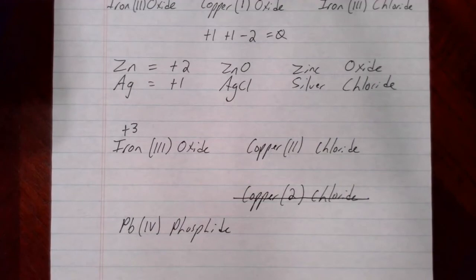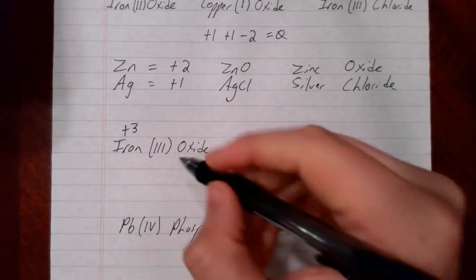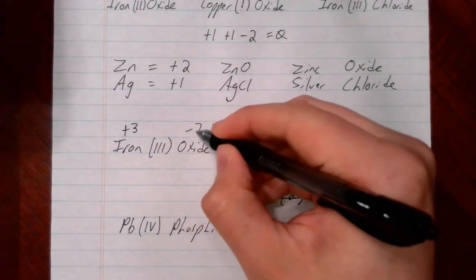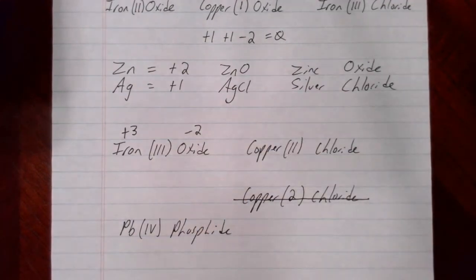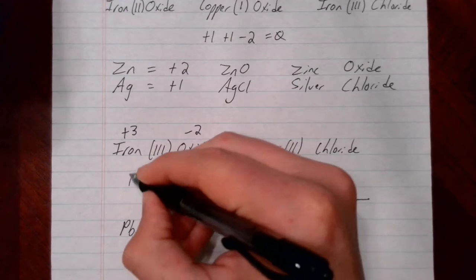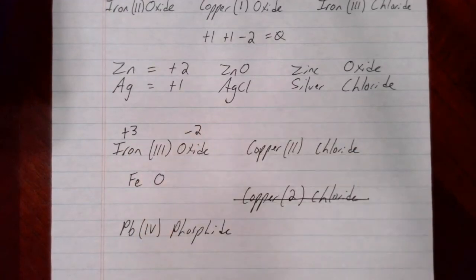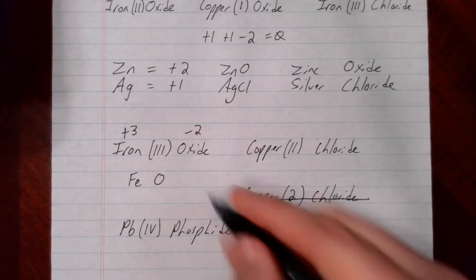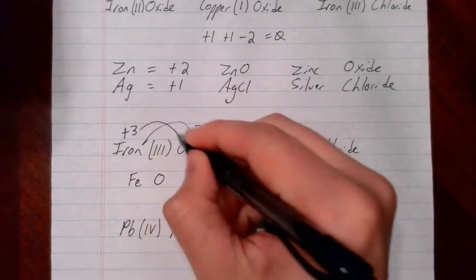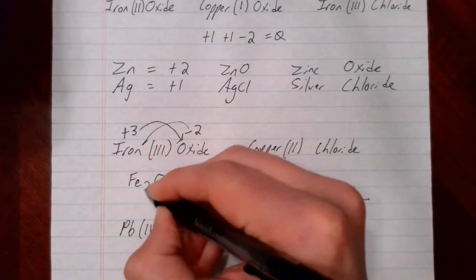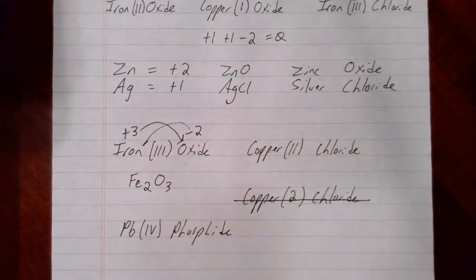Now it's just a binary ionic compound, so nothing's different. Oxide is negative 2. I get that from the periodic table. I write my symbols, Fe, O. Do the charges cancel? No, they don't. So I take the absolute value and flip them: Fe2O3.